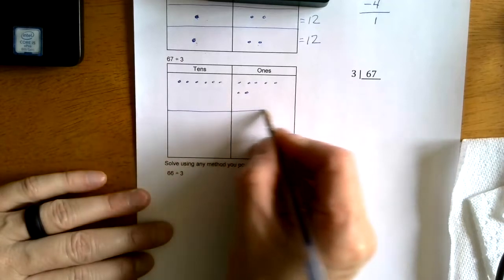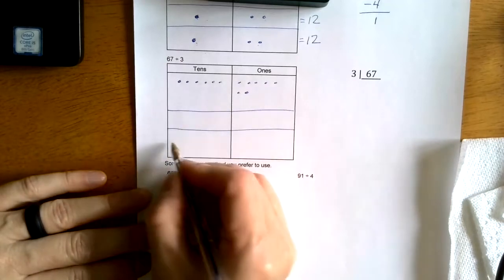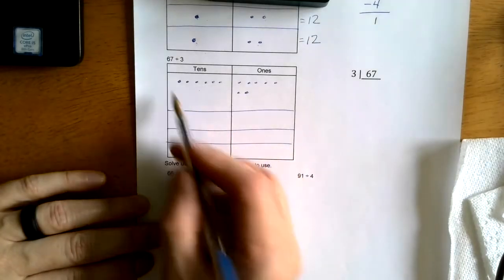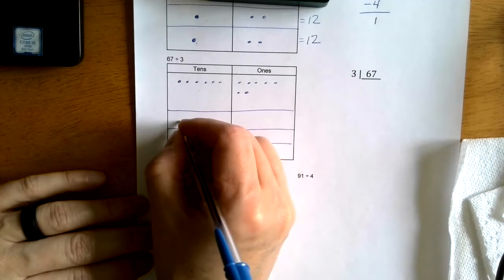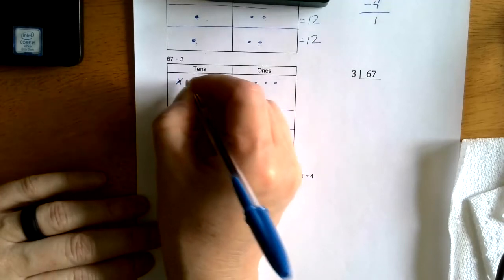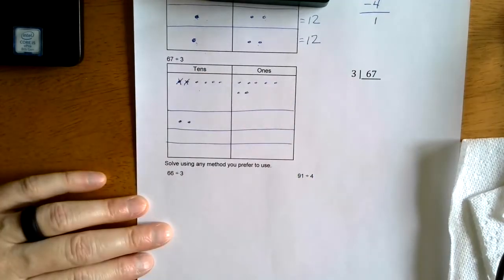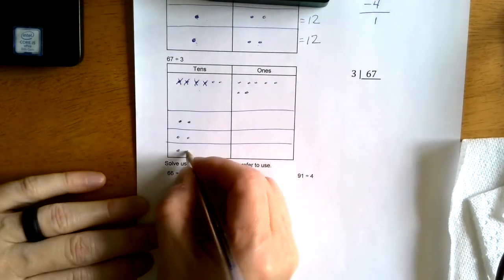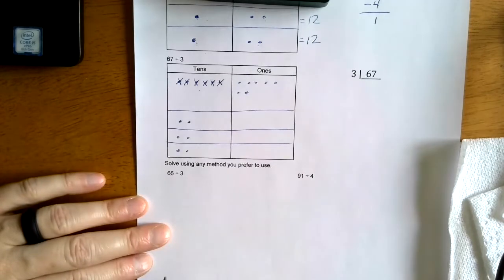And I want to do 3 groups. So I do 1, 2, 3. All right. Well, I have 6 10s in 3 groups. I think I can do 2 10s in each group. Can I? I can hear you. Most of you are saying yes. And 2 groups there. So I've used all my 10s.